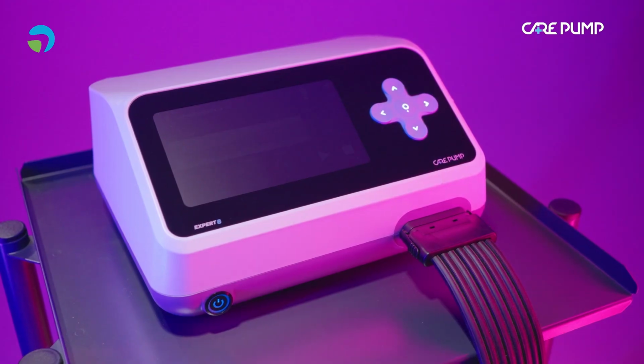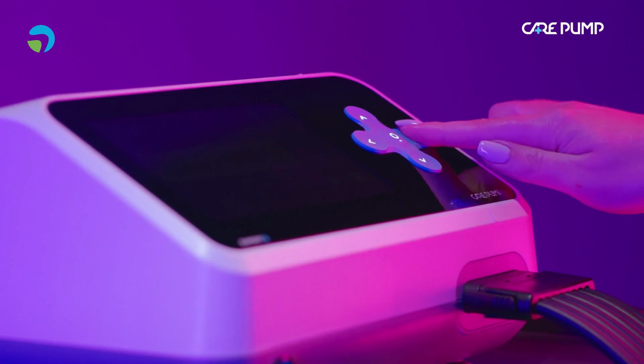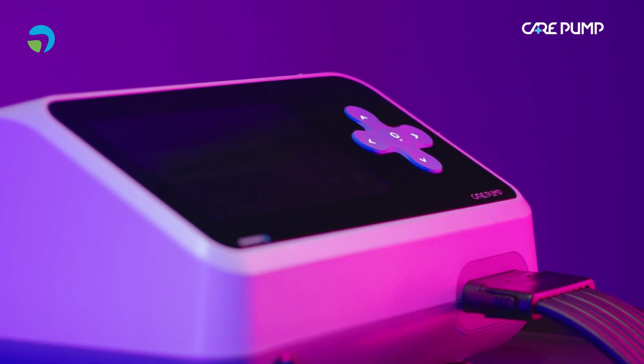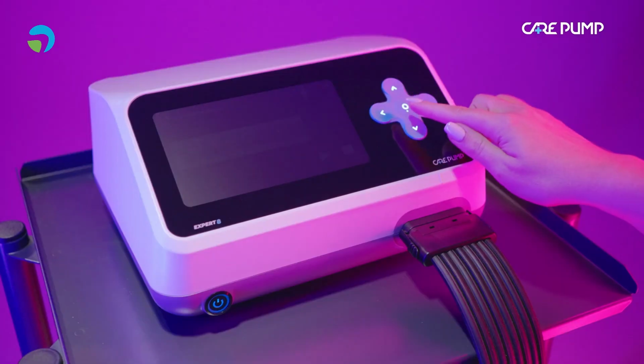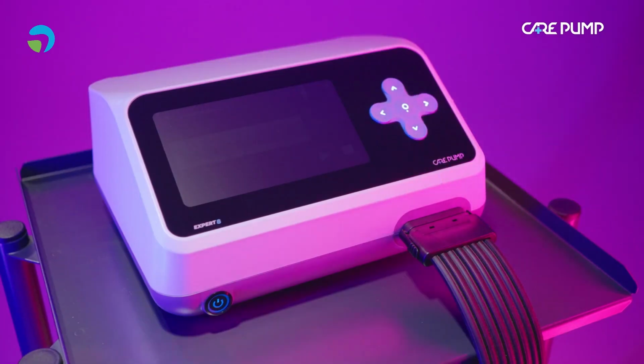Time 50 minutes. 45 minutes. Speed 5. 4. Chamber 1. Pressure 215 millimeters of mercury. 210 millimeters of mercury.